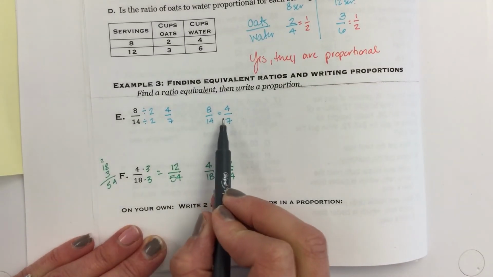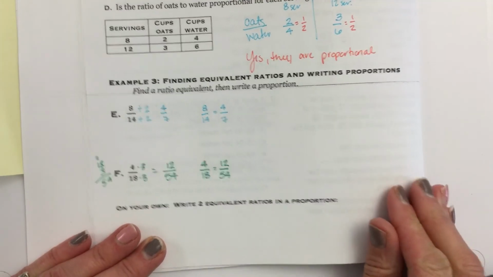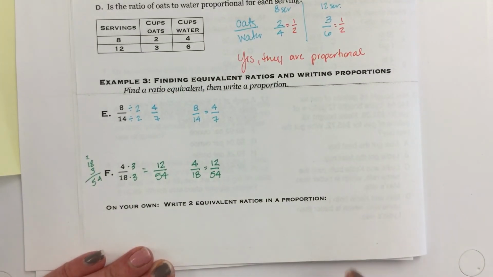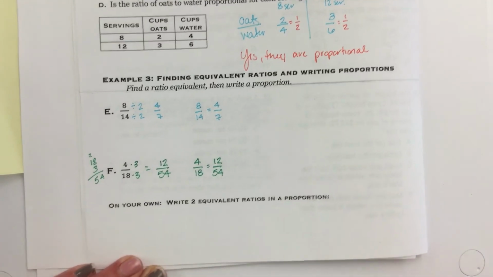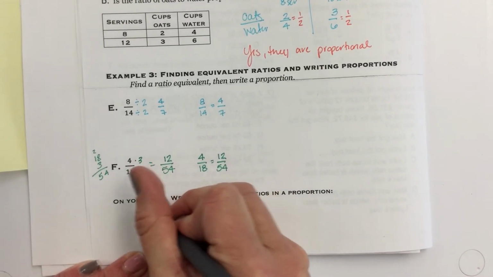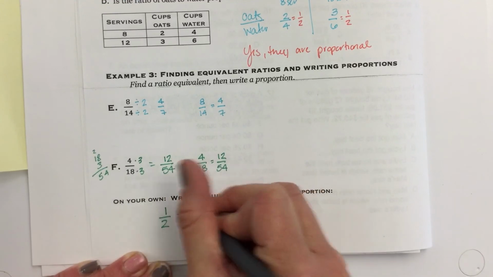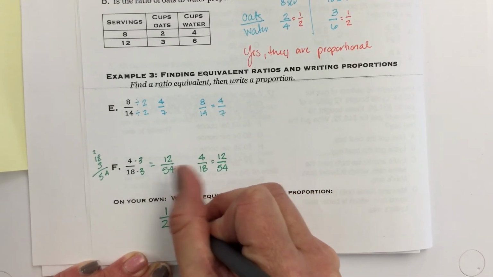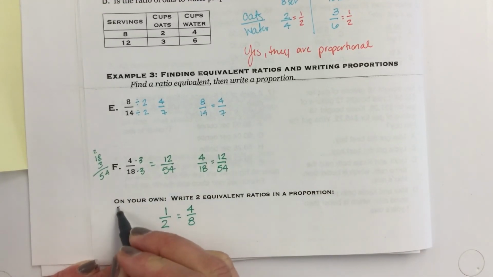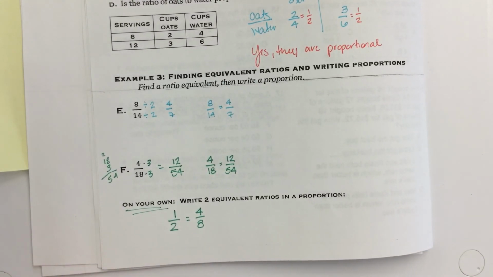Okay, so that proportion ends up with that equal sign in there. And then it says write 2 equivalent ratios and a proportion. Well, you could start off really simple, like 1/2 equals 4/8, and so on, but I want you to come up with your own. You can't use mine. Okay, and that's it.